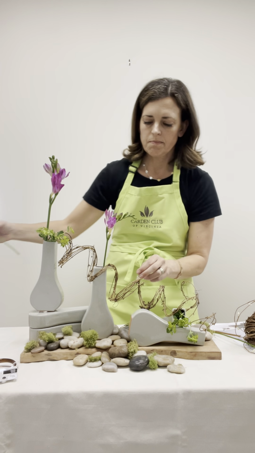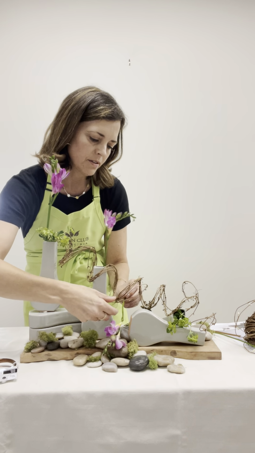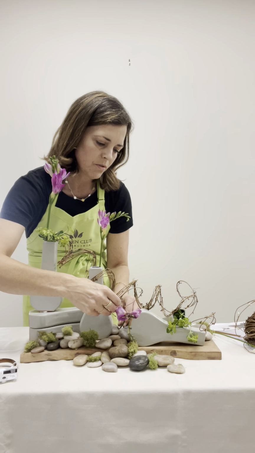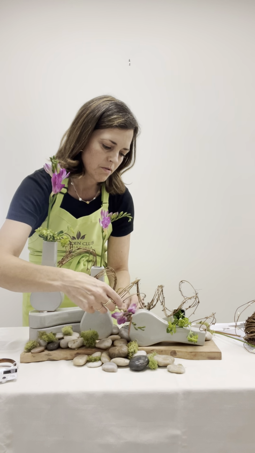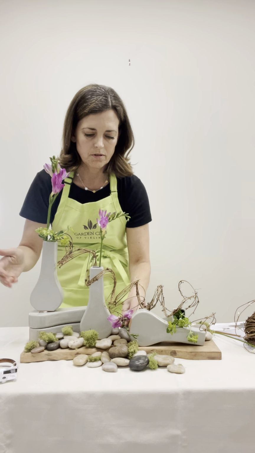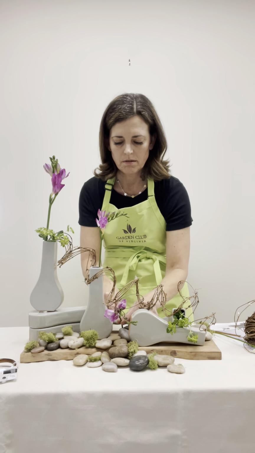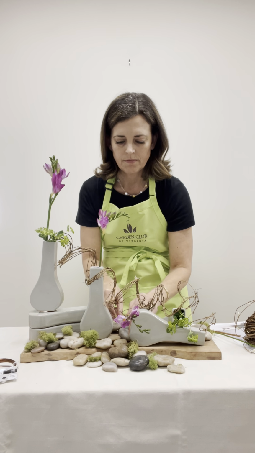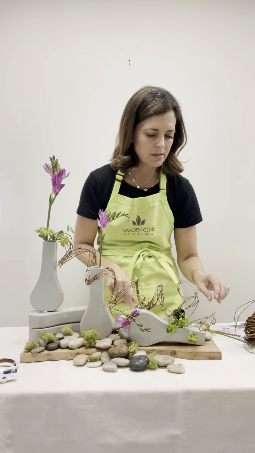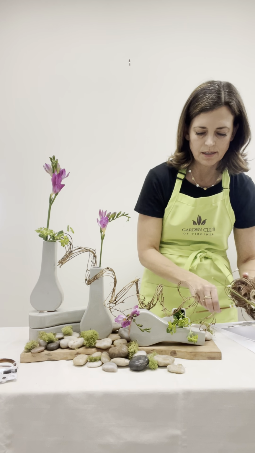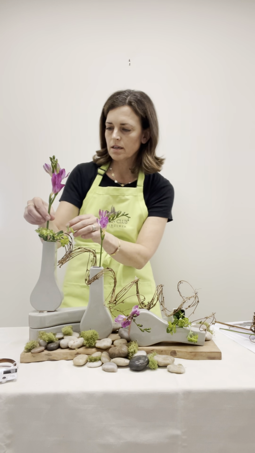And then I think maybe it would be fun to see this little fella coming through the grapevine as well. Just letting him be supported. I'm going to put a rock on his back. So all of these extra elements come in really handy in kind of balancing the overall design.